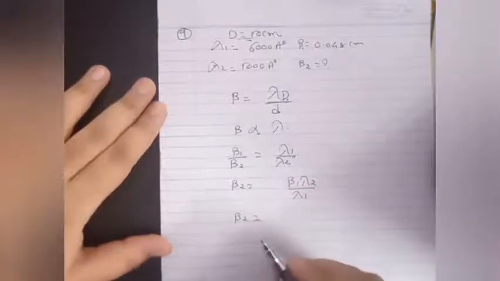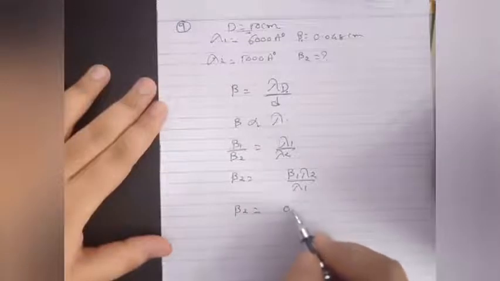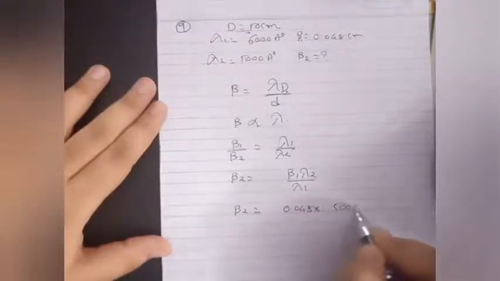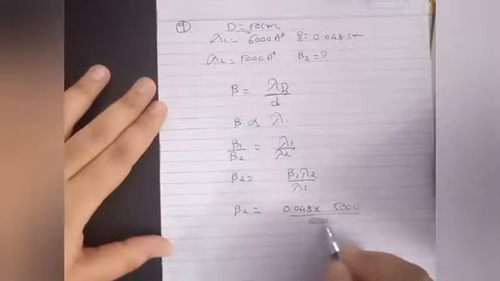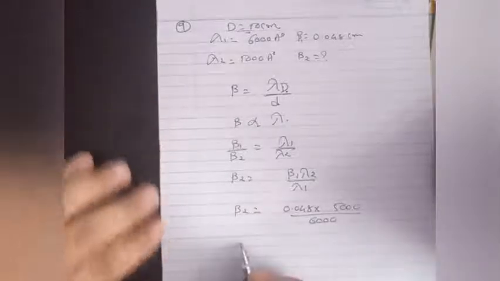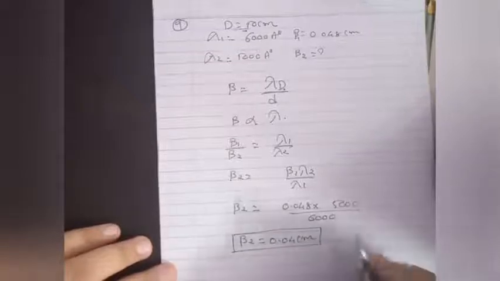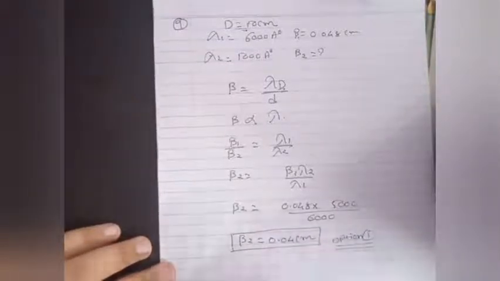So B2 will be equal to B1 is 0.048 into lambda 2 is 5000 angstrom divided by 6000 angstrom. Simplify this, we will get B2 is equal to 0.04 centimeter. So option 1 is the correct option.